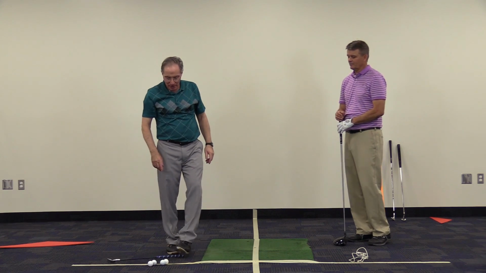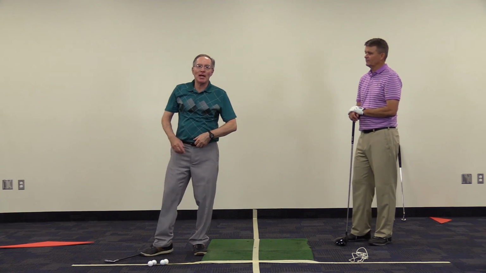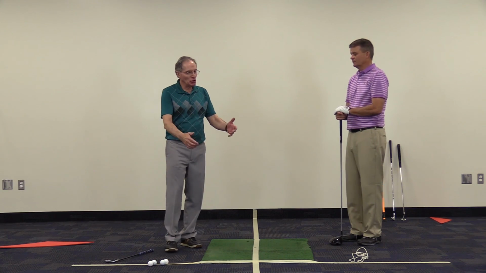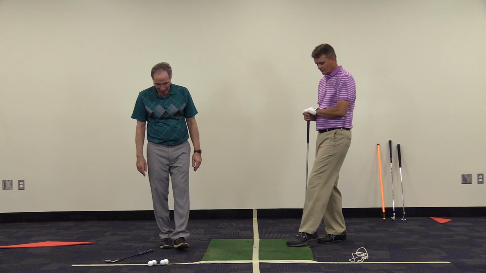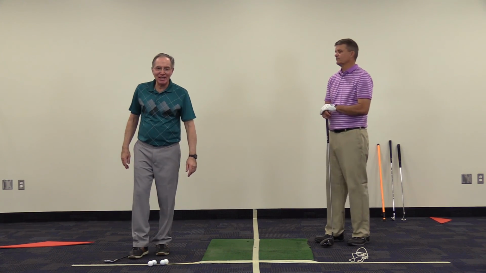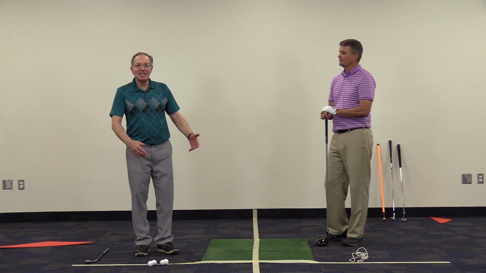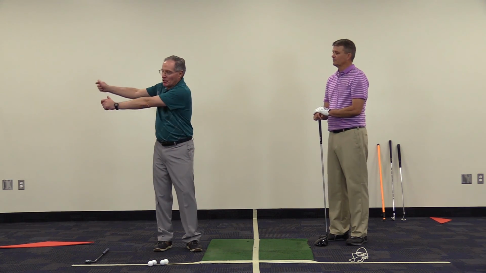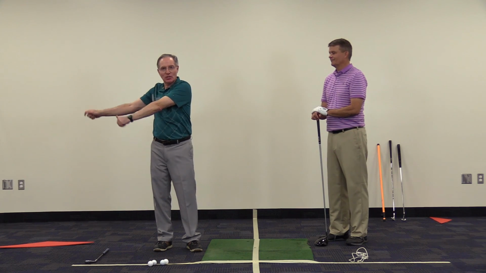Brandel Chamblee has written a book called The Anatomy of Greatness, and he believes that you should use the one-piece takeaway. And one of the principles that he loves about the one-piece takeaway, he says it ensures that you have the maximum width in your swing.